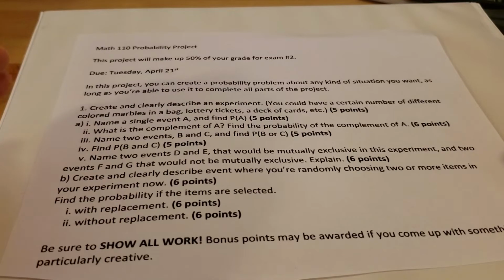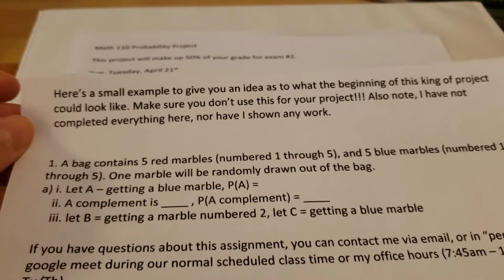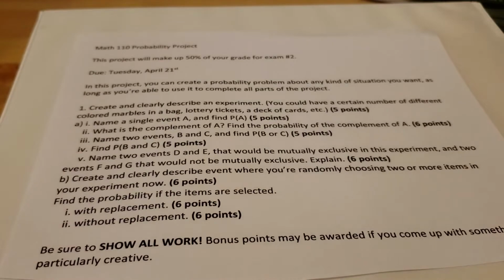So in this project, you're going to be making a probability problem about any type of situation you want. You can be as creative as you want to be. I encourage you to try and have fun with this, or come up with something a little bit more creative than the example that I came up with to explain it, which is just choosing marbles with colors and numbers out of a bag or something like that.